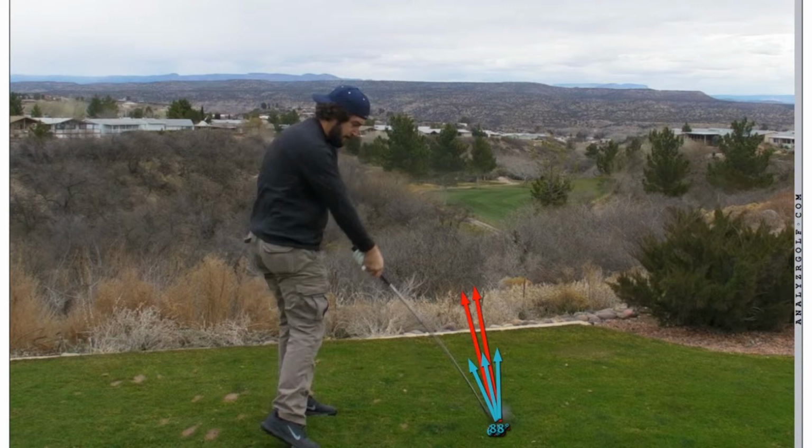The blue arrows represent the face sometimes way too closed, sometimes okay, and sometimes open too much. With each swing, you get a different combination of red and blue, and that causes pull hooks or draws, straight shots down the middle, a little fade, or a slice. So as I look at your swing, I'm looking for those things that are causing this inconsistent face control.